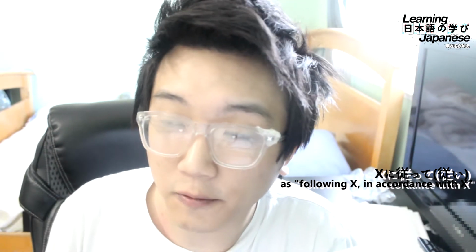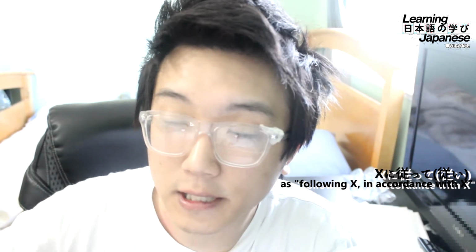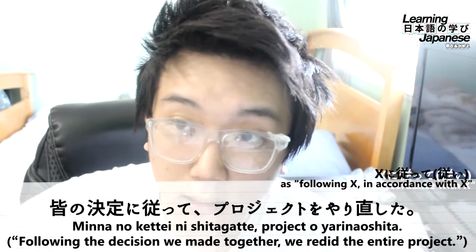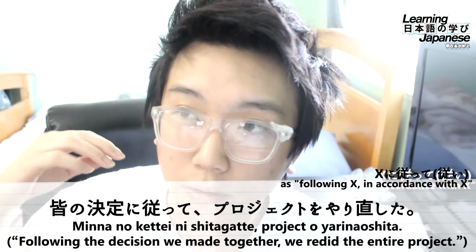So for our next line, we have the example, minna no iken ni shitagate purojekuto o yarinaoshita.